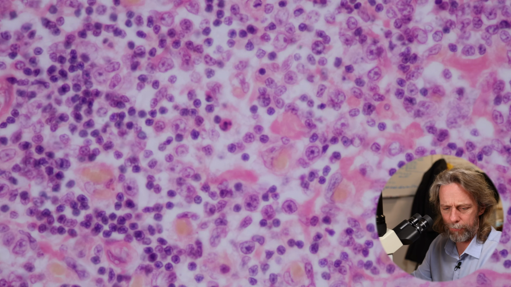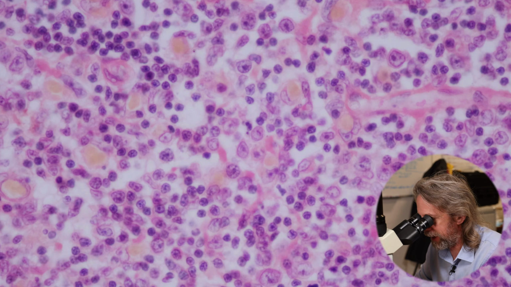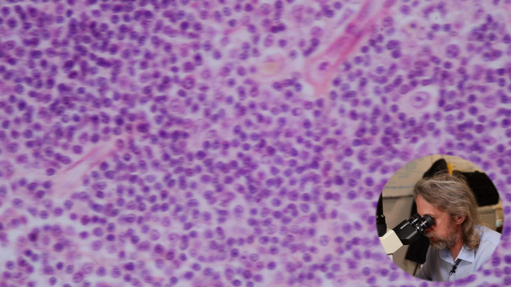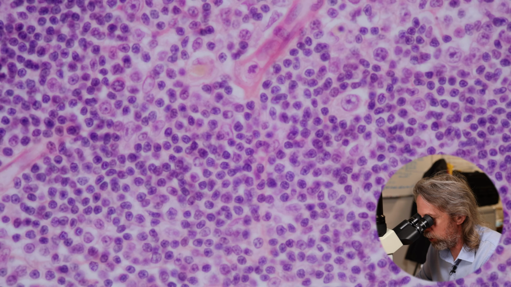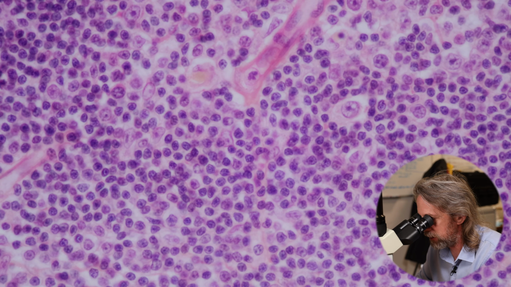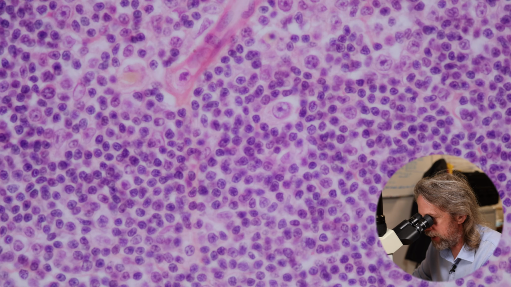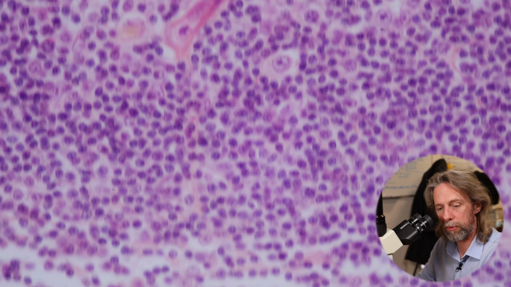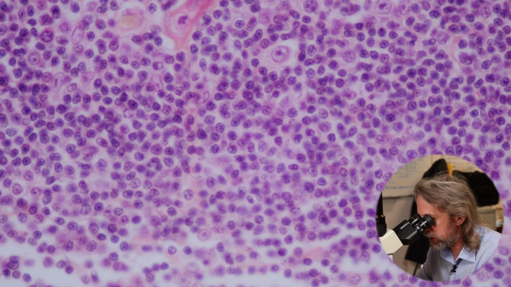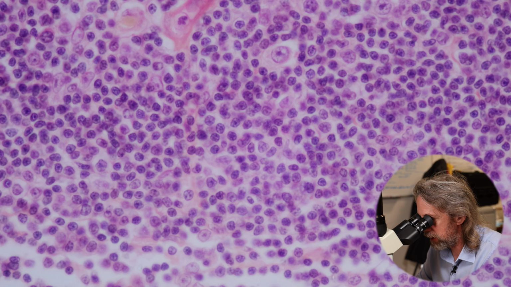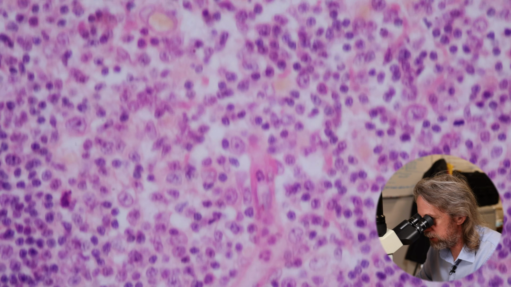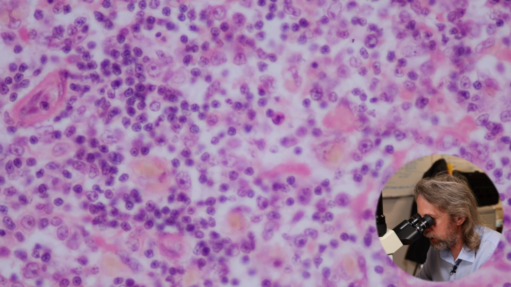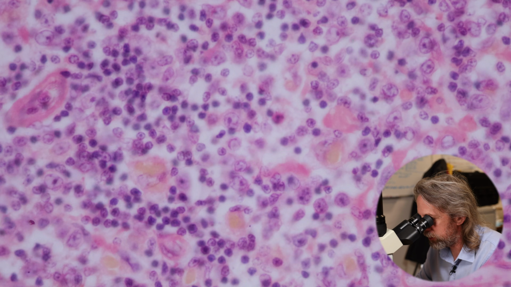If you want to identify exactly what cell type we're looking at here, we'd want to use immunohistochemistry to look at the proteins on the cell's surfaces, or maybe in situ hybridization to see the genes that they're producing. But in these follicles in the cortex, these are mostly made up of B lymphocytes. And as we move in towards the center, that looks different, right? We've got fewer cells now. So this is the germinal center.